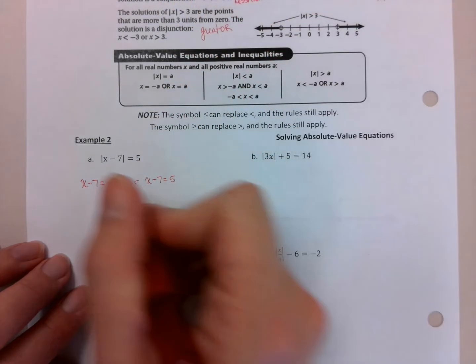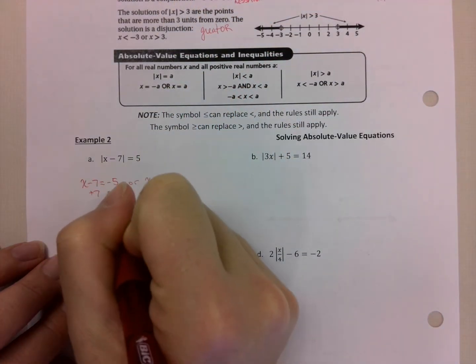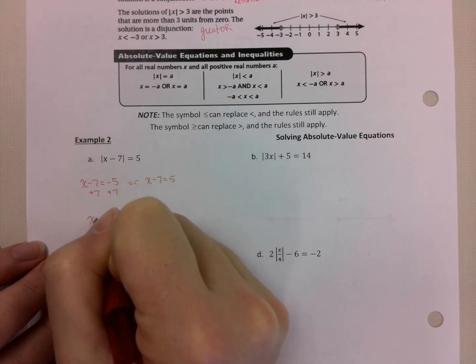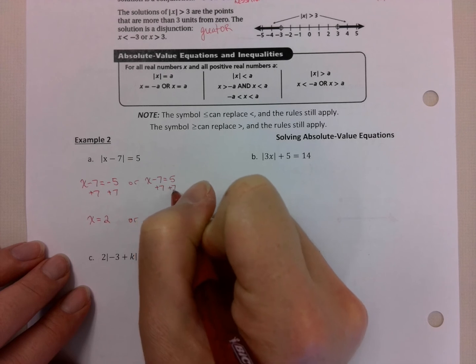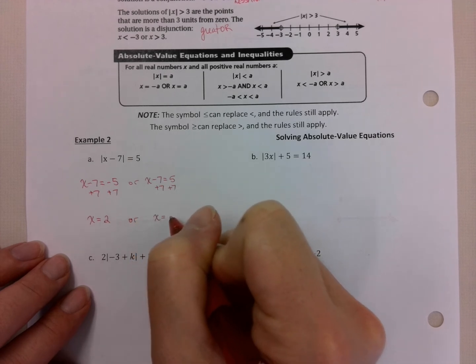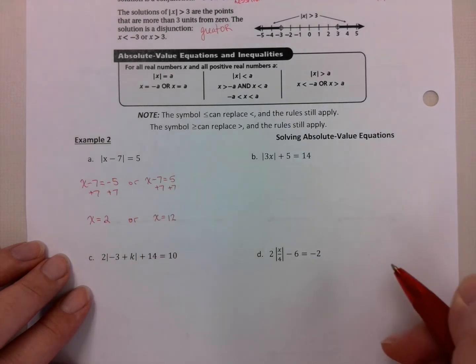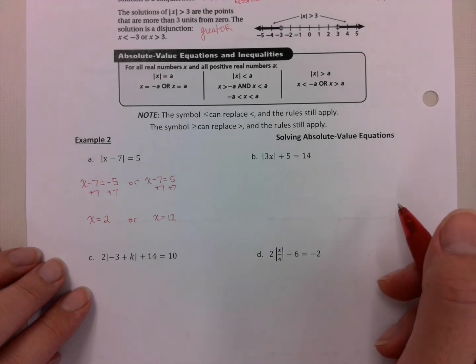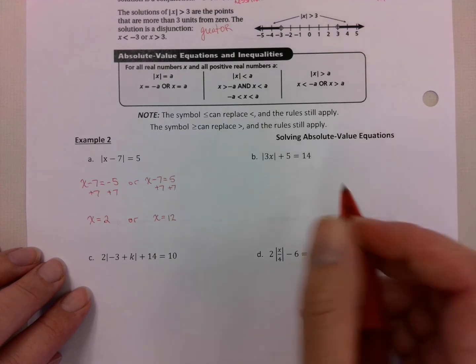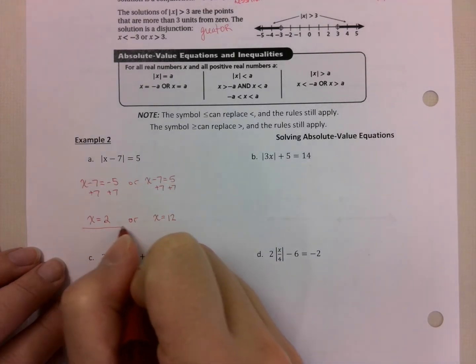And so we would just solve our equations very simply. x is 2, or add 7, x is 12. So those are the two values of x. Now if we take that and plug it in to check it, just to show you how this works, these are my answers. I'm just going to circle them.